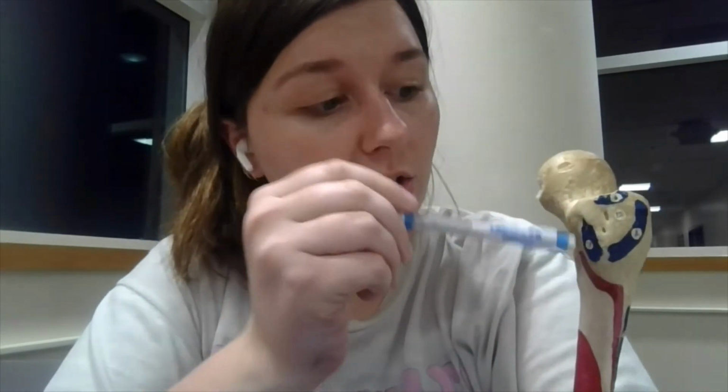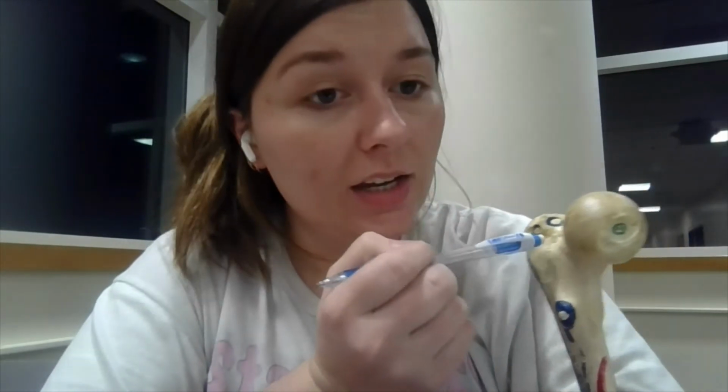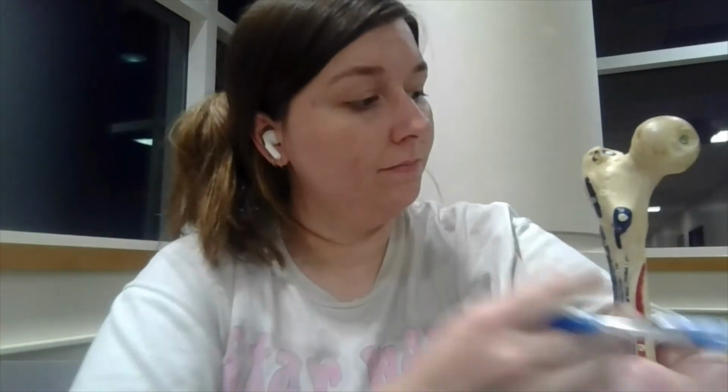On the greater trochanter here, we are going to find the gluteus minimus, the gluteus medius, and the piriformis. In the intertrochanteric fossa, we have the gemelli, the superior and inferior gemelli, and the obturator externus.